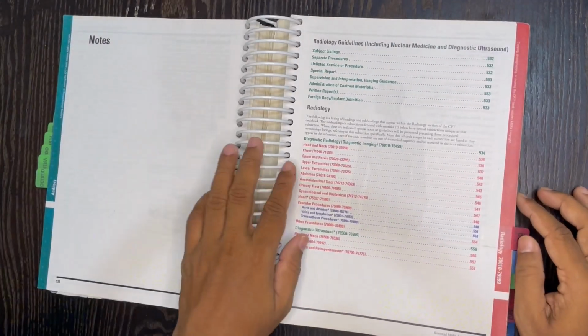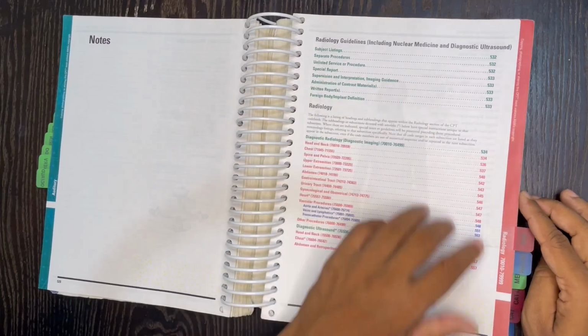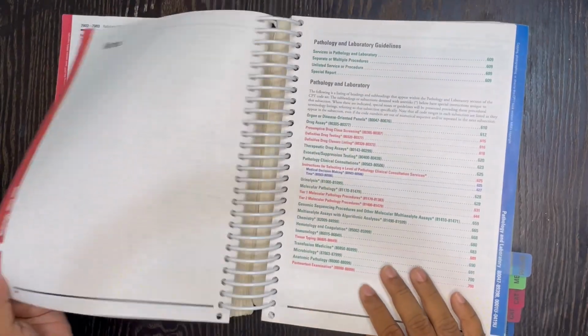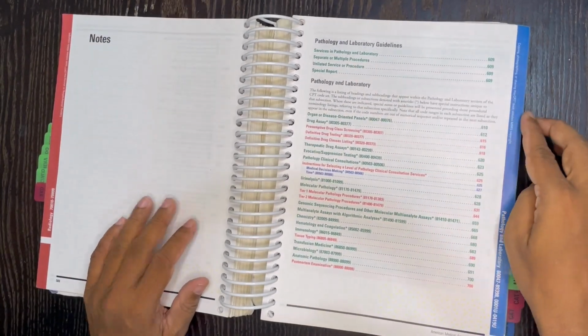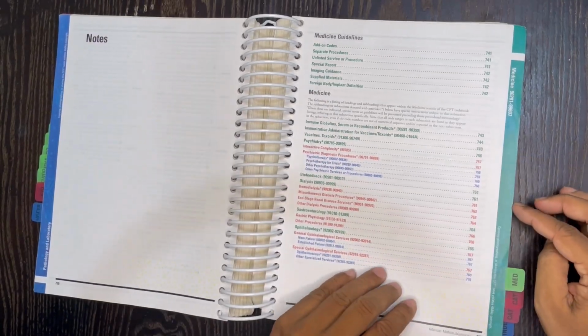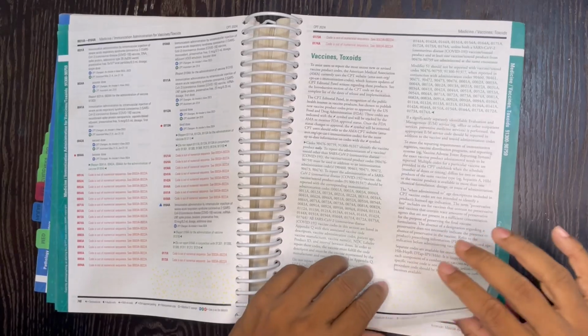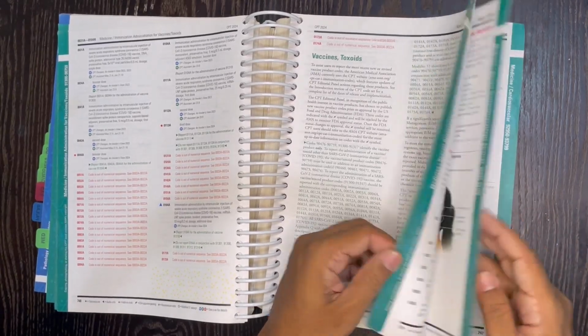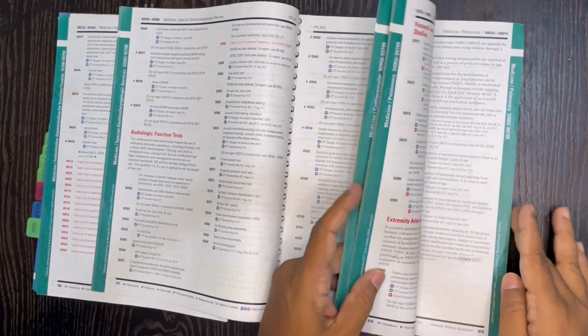After that, you will get the radiology guideline with the radiology codes. Then you will get the pathology and laboratory guidelines with the laboratory codes. Pathology and laboratory codes here. It's also a big chapter. After that, you will have the medicine guidelines with the medicine codes. You can see here vaccine procedures. Those kinds of things are there. This is also another big chapter here.